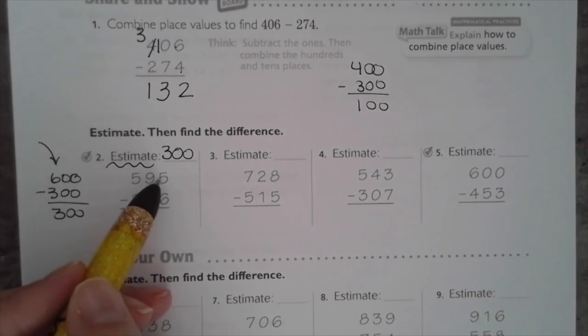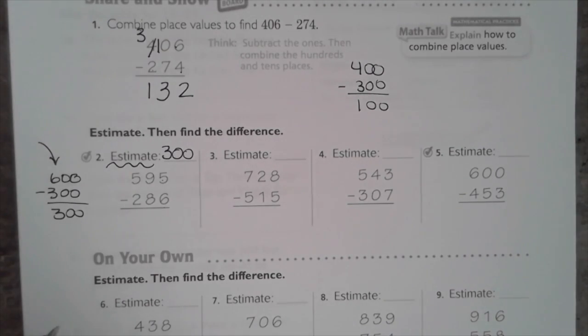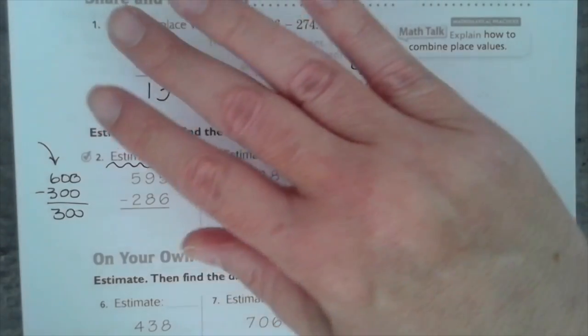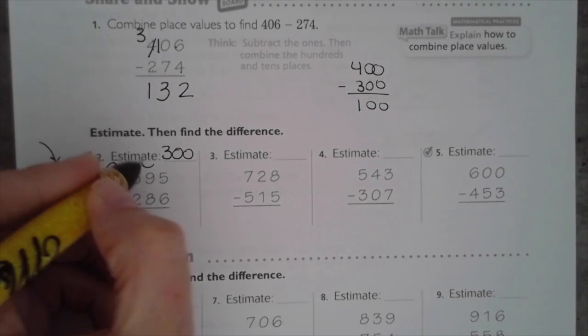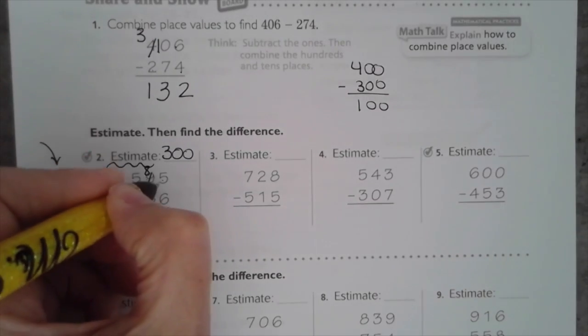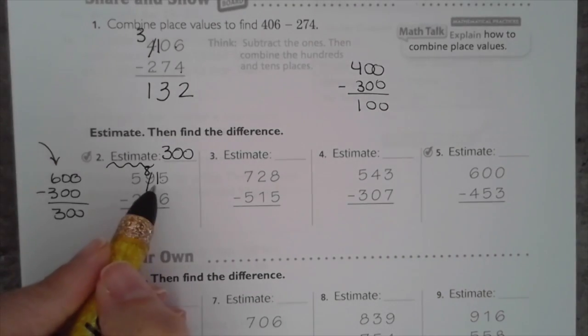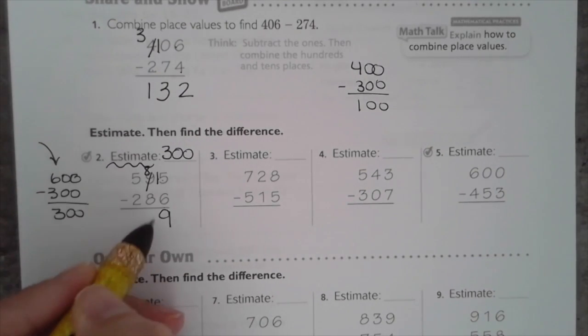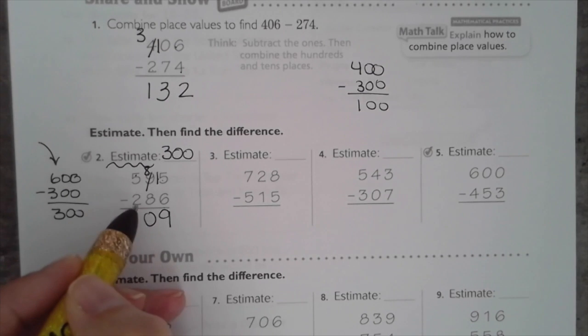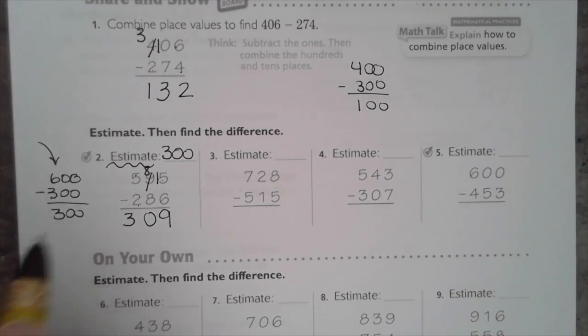Now let's actually subtract. 5 minus 6. I have 5 little fingers right there. Can I subtract 6 from that? No. More on the floor. Go next door and get 10 more. 15 minus 6 is 9. 8 minus 8 is 0. And 5 minus 2 is 3. Okay, so that's reasonable. Our estimate was 300 and our difference was 309.